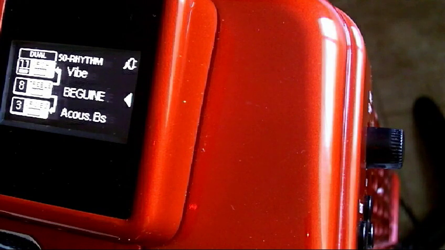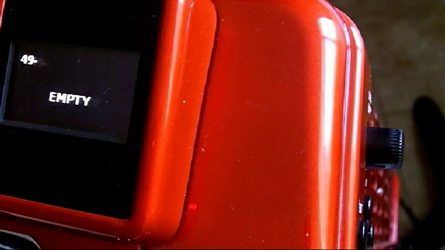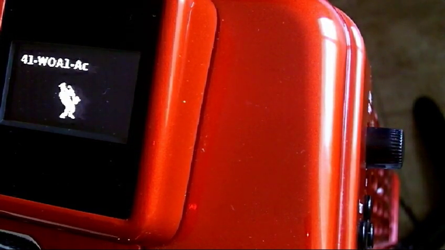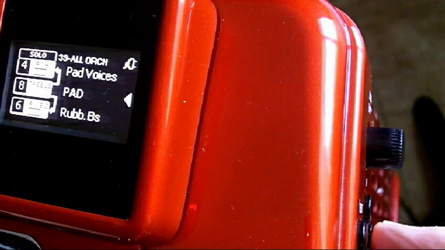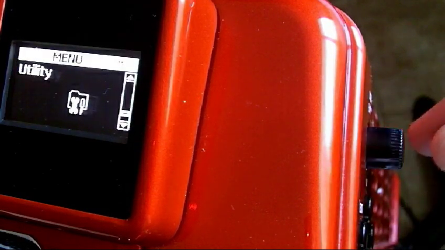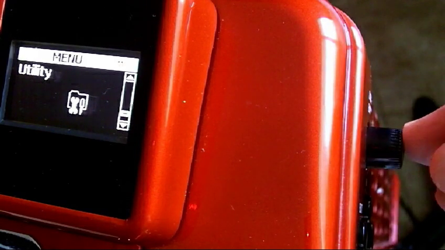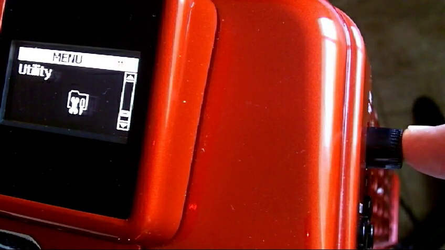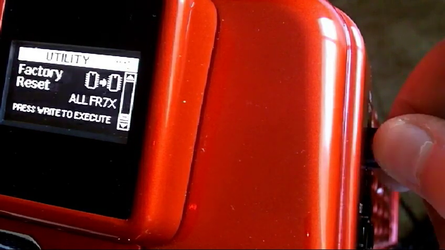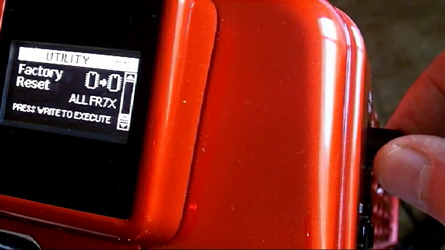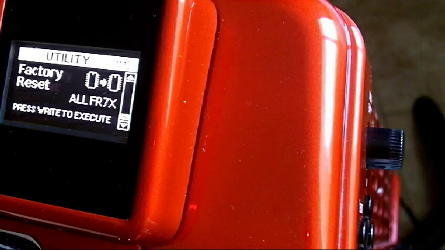Now let's say that you did mess up a set and you wanted to restore it to the original setting. Just for an example, maybe it was all orchestra set 39. All I need to do is get into the menu, one tap of the menu right button, then go deeper into the utility menu, press the button, and scroll all the way with that same data enter button to factory reset.